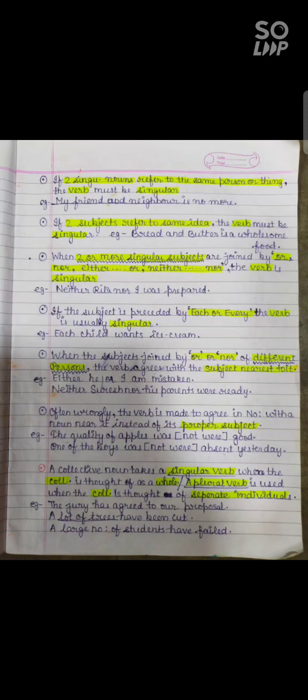So here I am talking about when two or more singular subjects are joined by or, nor, either or, neither nor. So the verb is to be singular. Now as you all might be knowing, either or, neither nor, or and nor, these are used for choice. They are used to choose the subject. So whenever we are choosing the subject, we have to pick out any one out of the two. Hence it uses a singular verb, like neither Rita nor I was prepared.